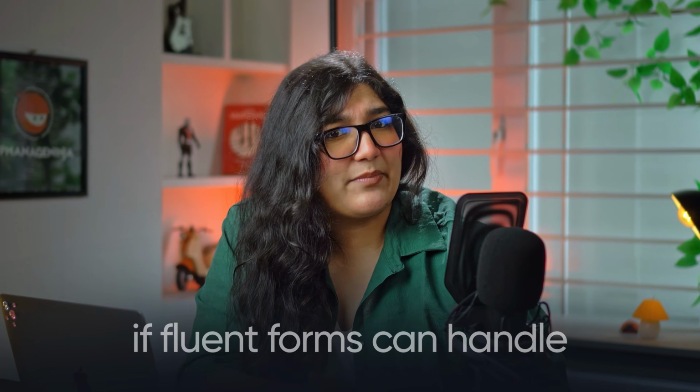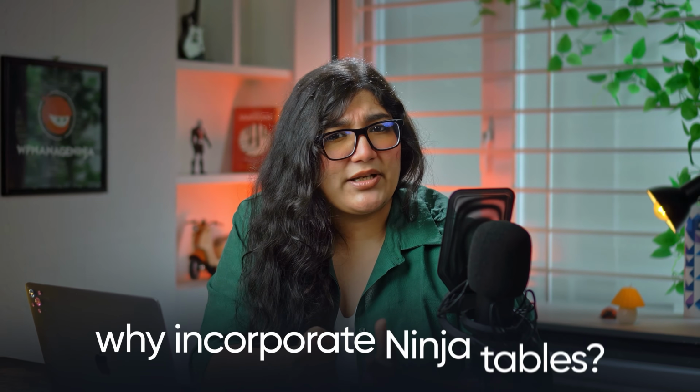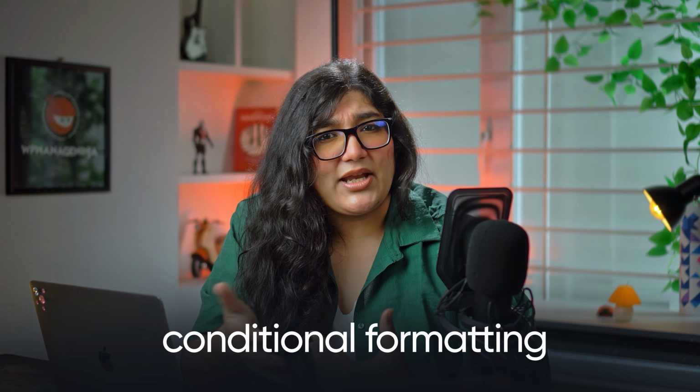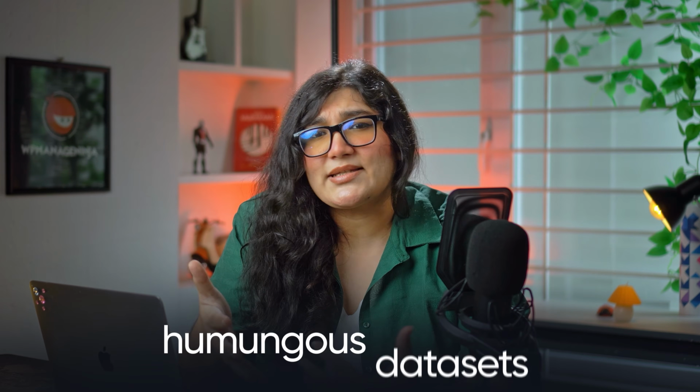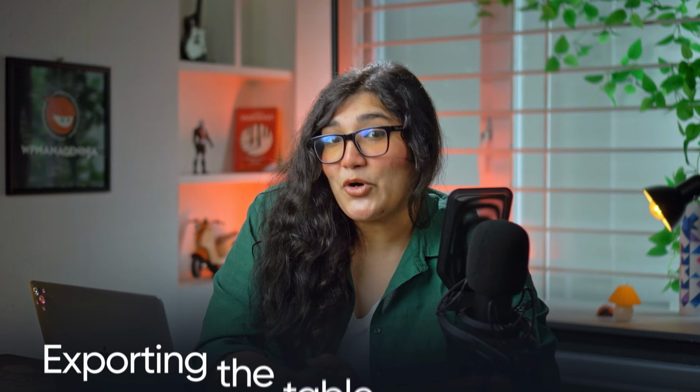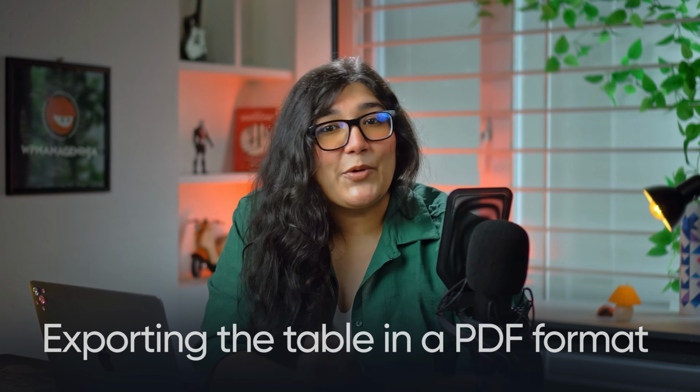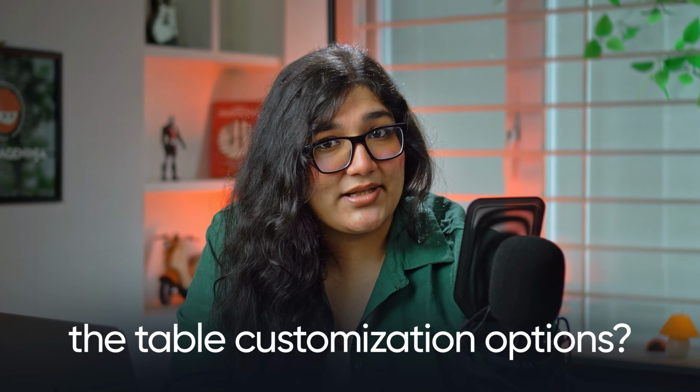So before we dive into the table, I want you to take a second to think, if Fluent Forms can handle the big data entry, why incorporate Ninja Tables? Well, Ninja Tables provides us with various features like conditional formatting, transforming value for humongous datasets, and even exporting the table in a PDF format, which helps us with the offline usage. And the table customization options? Cherry on top. It's like a win-win situation. So let's not waste any more time and dive into the process.